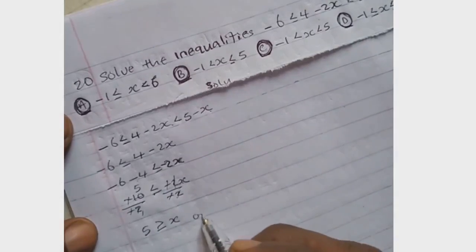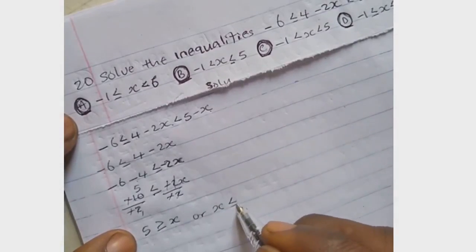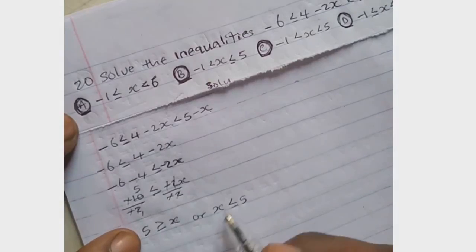So in this place we have 5 greater than or equal to s. Or you can also write it like this, because 5 is greater than or equal to s. So you can also write this as s is less than or equal to 5. 5 is greater than or equal to s here. You can also say s is less than or equal to 5. It's somewhat the same.